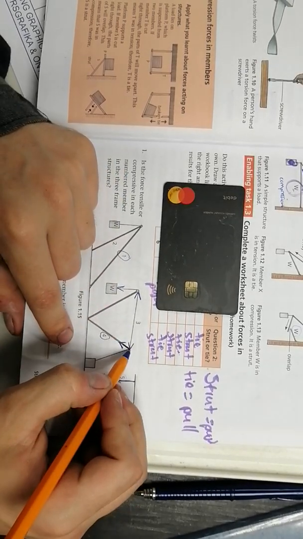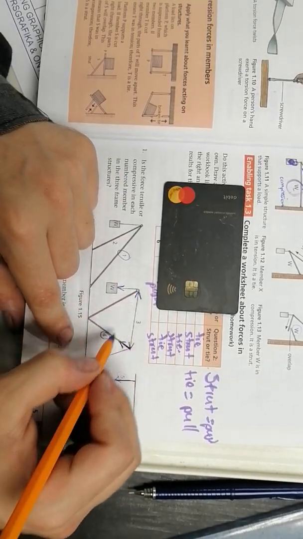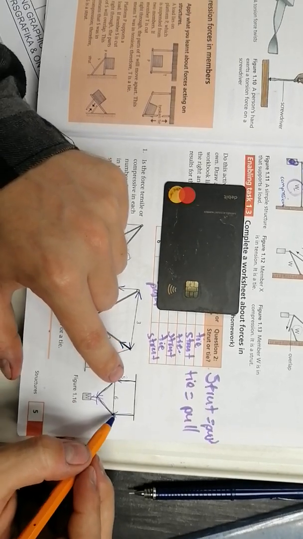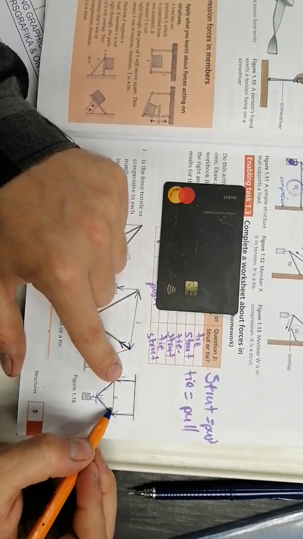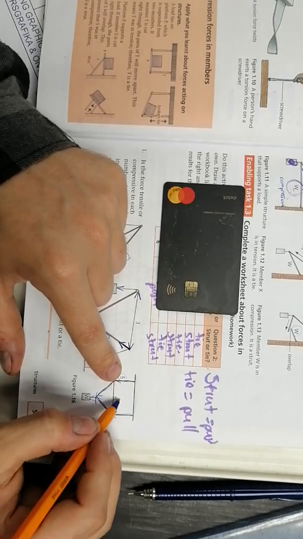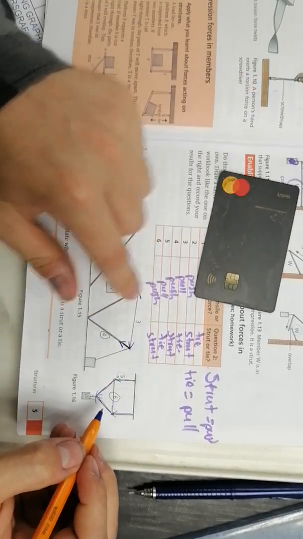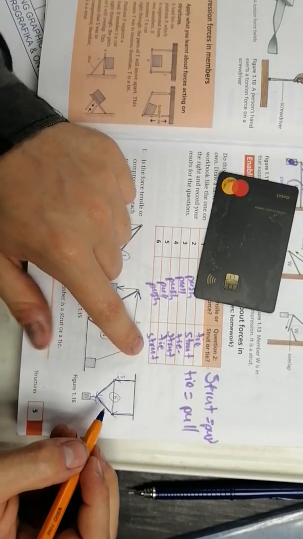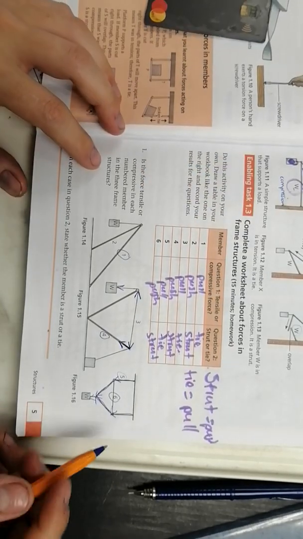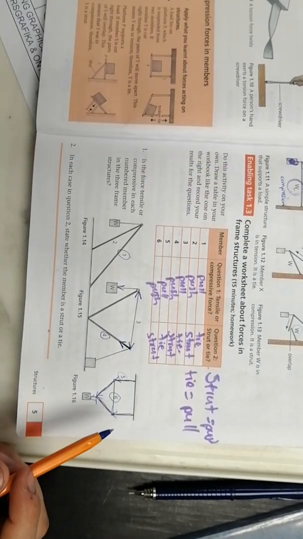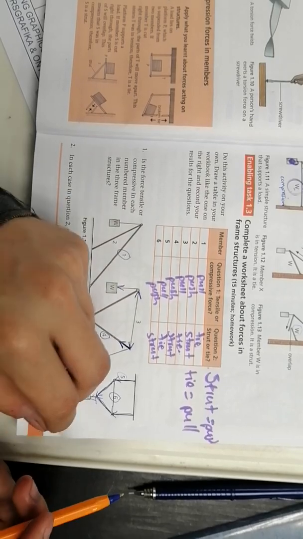pushing. Since there's a corner, it wants to push the corner so it makes a straight line. So here it's bent and it's pushing it inwards so that it can make a straight line. And that's why 6 is a compressive force, that's why it's push, that's why it's a strut. So there's the answers to it. You can pause the video and put the answer down if you understand.